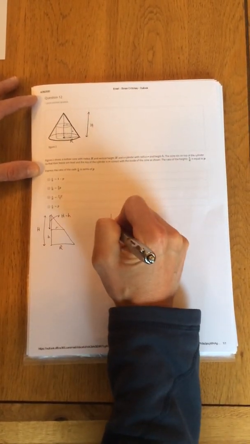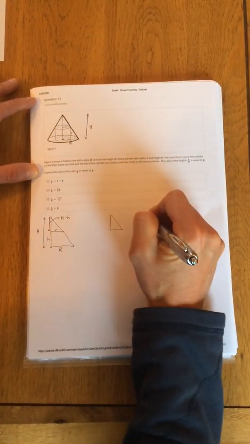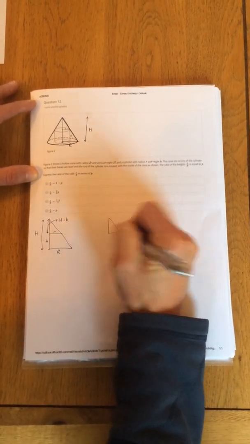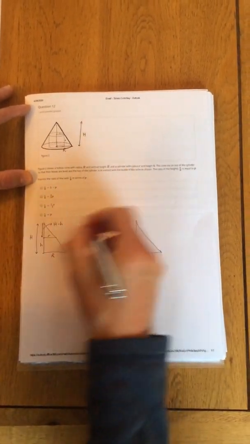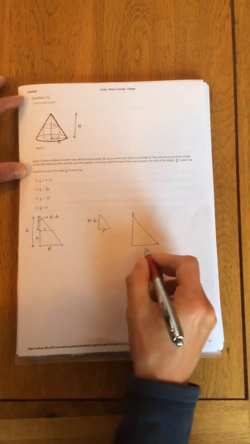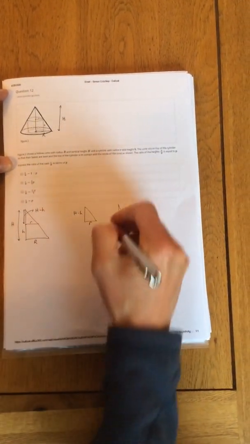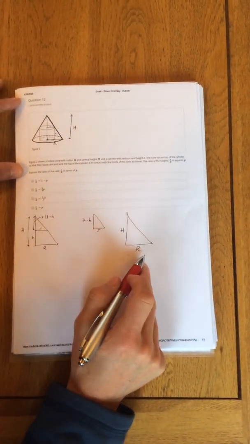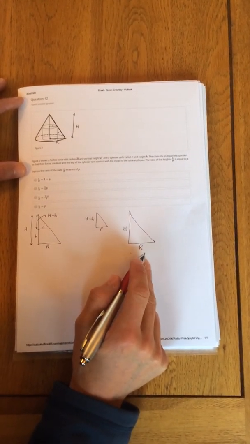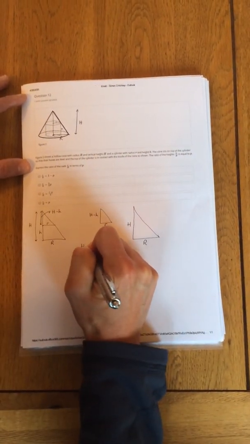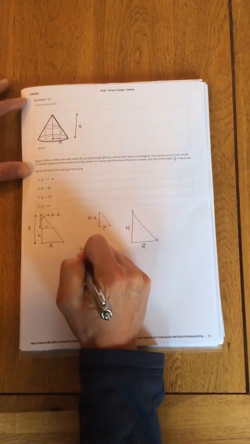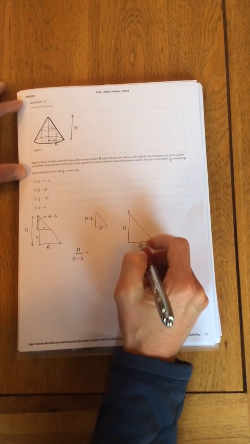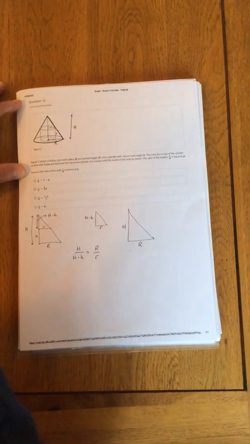So what we've got is two similar triangles that I'm going to draw out again. For the little triangle, we've got little r here and capital H minus h, and for the big triangle, capital R and capital H. Because they're similar triangles, the ratios of the sides are going to be equal to each other. So we could say that capital H over its corresponding side, capital H minus h, is equal to capital R over little r.